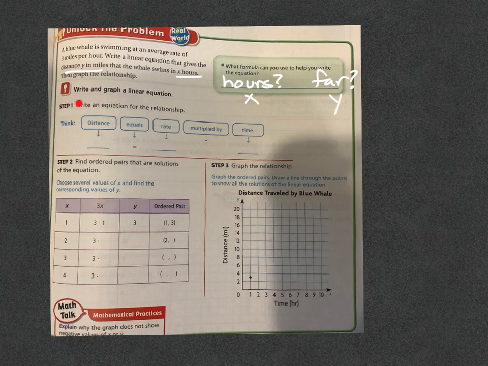And they walk us through step 1, write an equation for this relationship. Let's circle what information we have here that they did give us. How far is he going to go after he's swum for such and such amount of hours? We don't know. We're going to call that y. But we'll know once we calculate it.